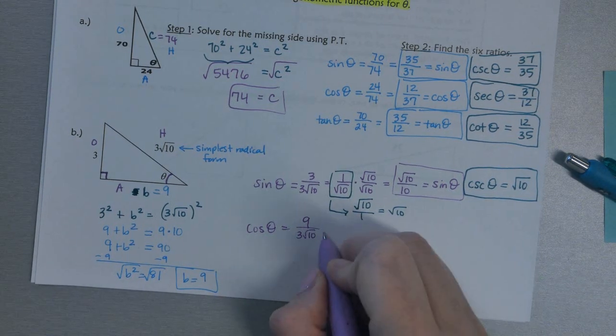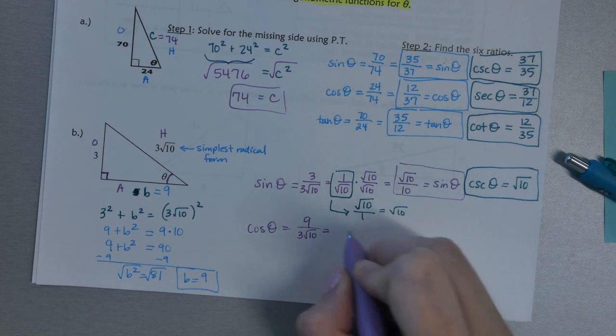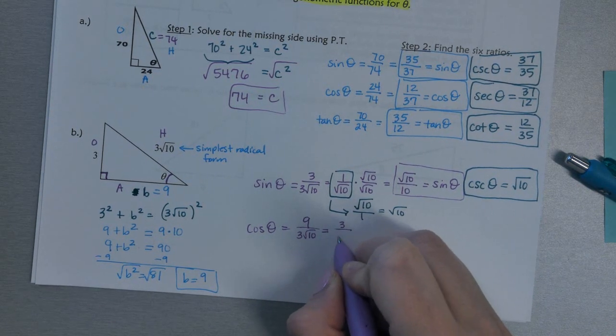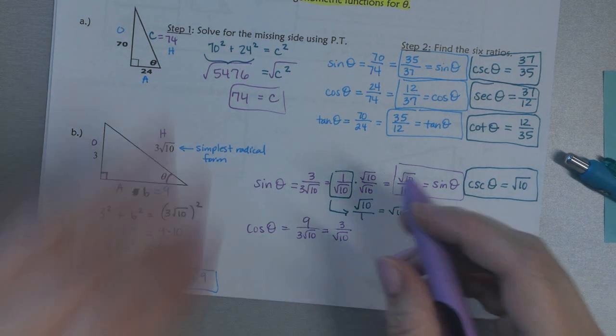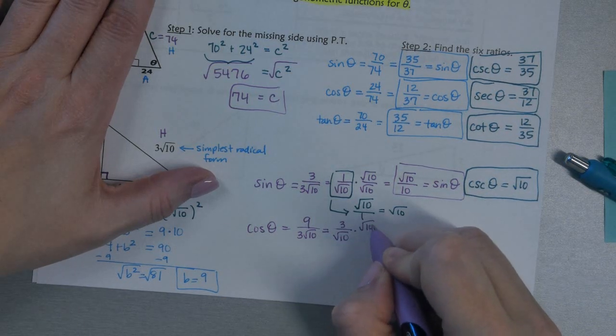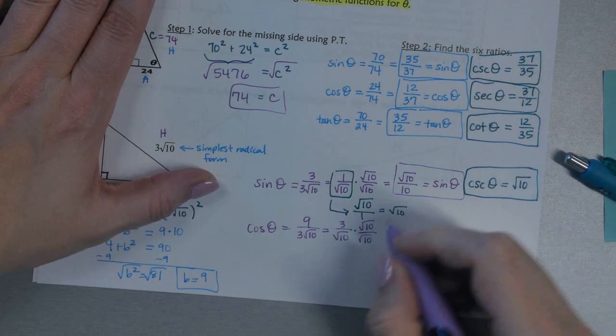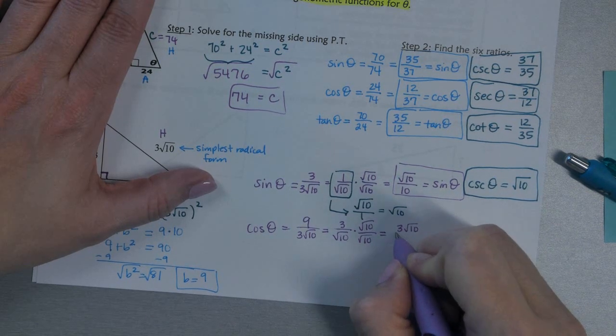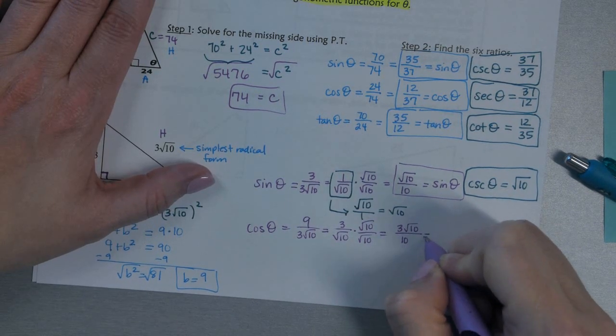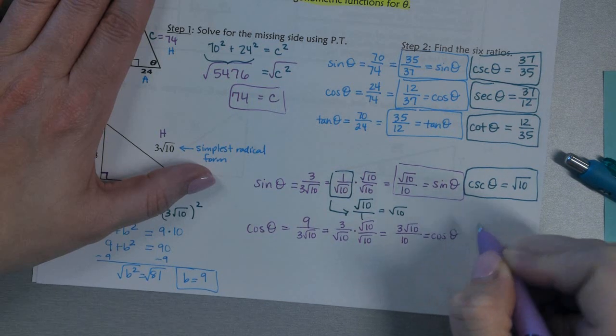What's 9 divided by 3? 3, so it would be 3 on top over root 10. Then we just have to rationalize it. So we're going to multiply the top and the bottom by root 10. So we get 3 root 10 over 10 equals the cosine of theta.